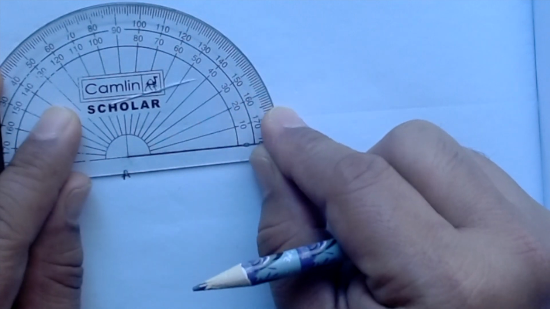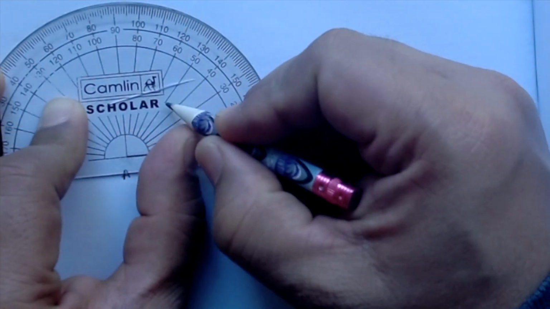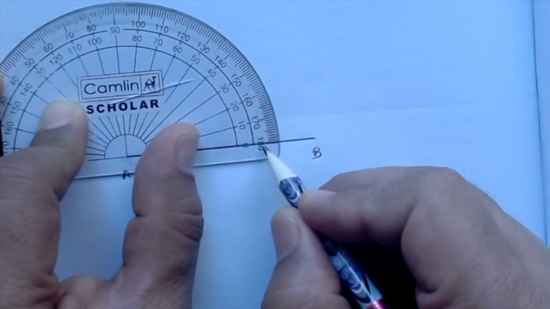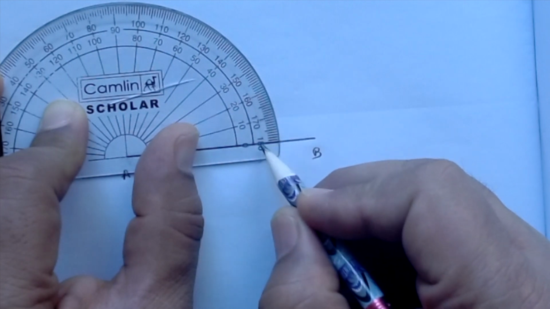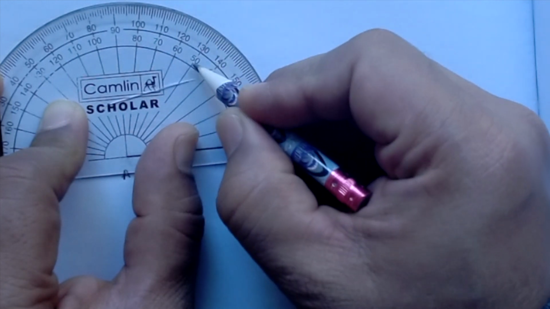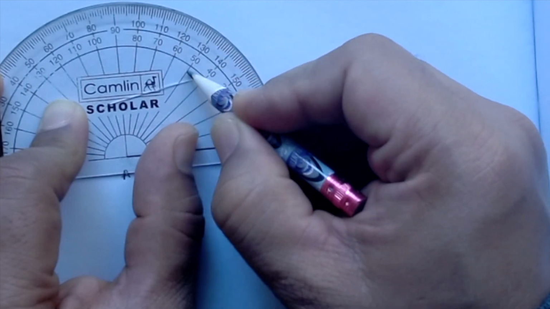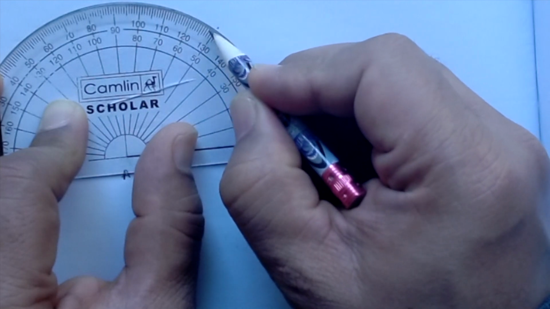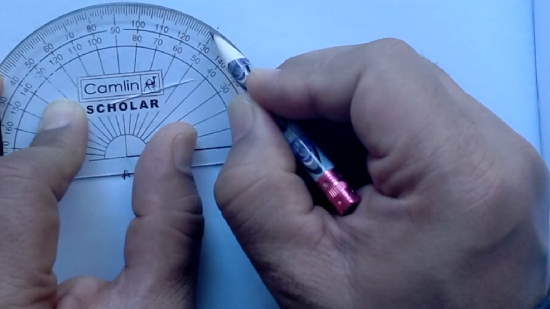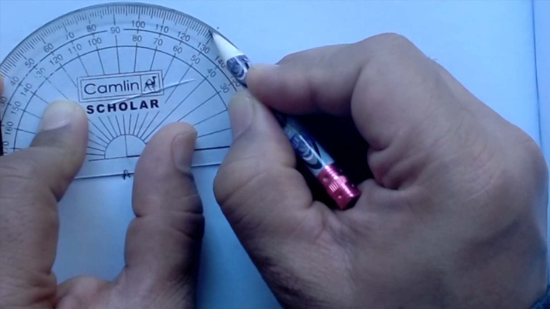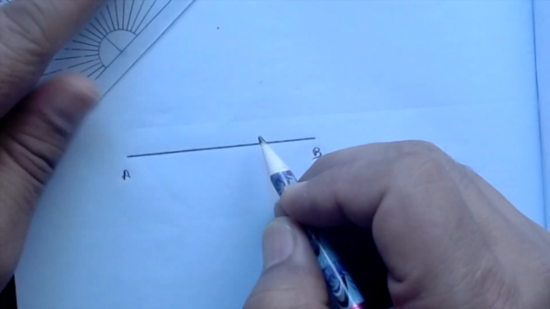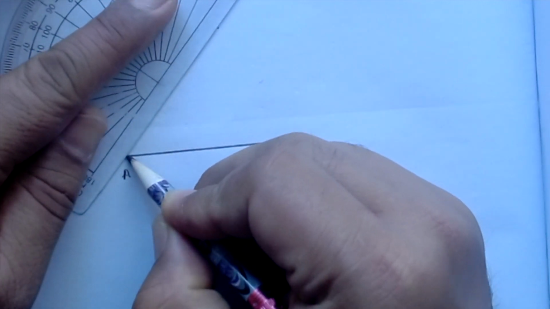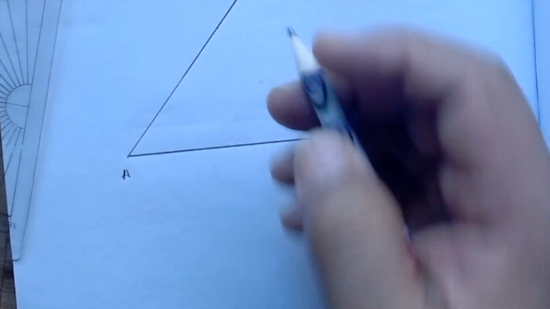If you fulfill these two conditions, and let's say I have to draw a 50-degree angle, I have to start counting from 0: 0, 10, 20, 30, 40, 50. I don't have to count from 180, 170, because that would be reverse. So from 0 you count until 50. This is the point 50, and this would be a 50-degree angle. It is further subdivided into 51, 52, 53, 54, 55, so if you need a more granular angle, you have to choose the point appropriately. Now the last thing is to join this dot and the point A. If you join this, this is a 50-degree angle.